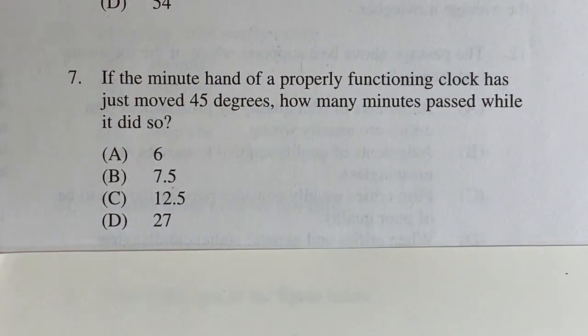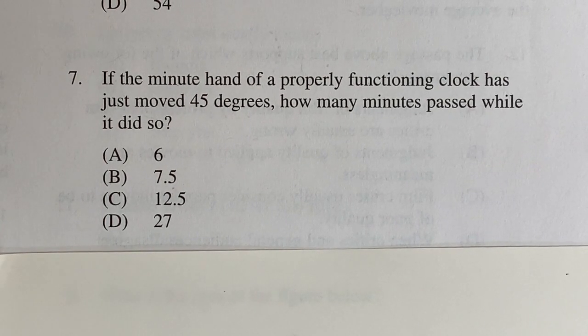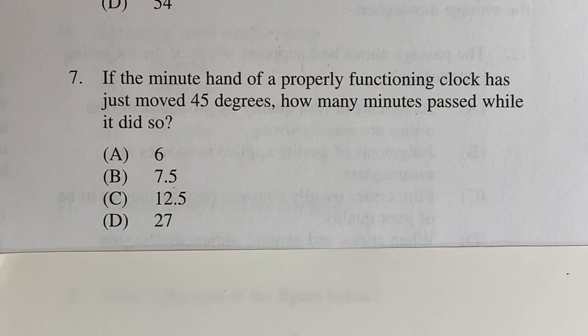Number 7, the question says, if the minute hand of a properly functioning clock has just moved 45 degrees, how many minutes has passed while it did so? So first thing you gotta know is, of course, we have 60 minutes in 1 hour, right? And then in degrees, we have a total of 360 degrees.